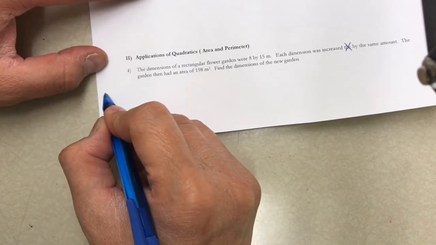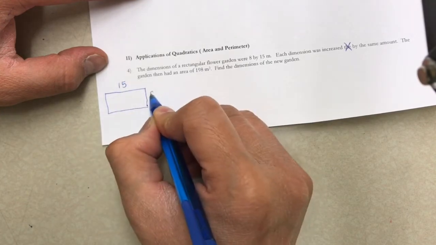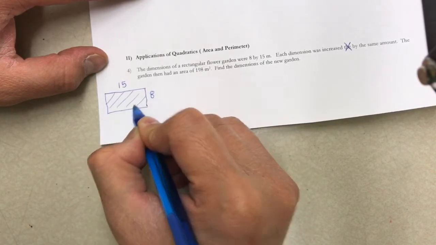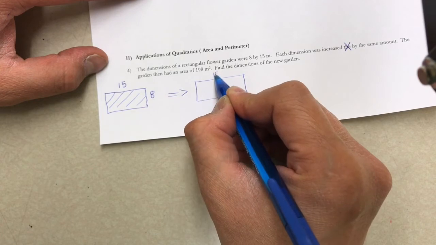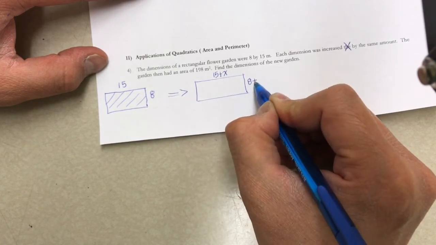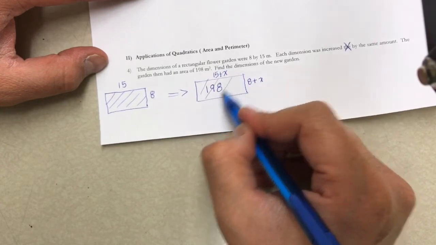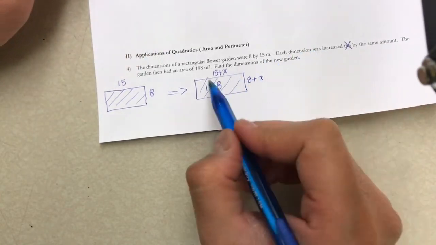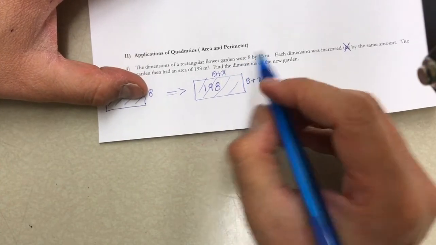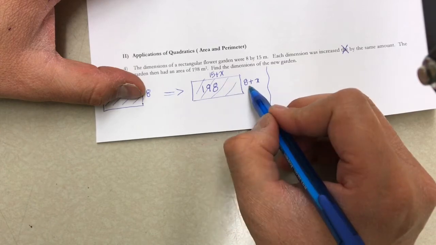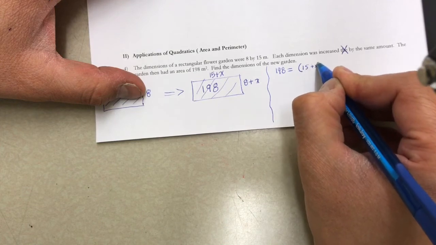We begin this problem by drawing some diagrams to help us solve the problem. This is the original dimension of the rectangular garden. However, it got stretched by the same amount, and the area after being stretched is 198. So we use this information to try to find the dimensions of the new garden. To do so, we find a relationship between the area and the length and the width. So area equals length times the width.